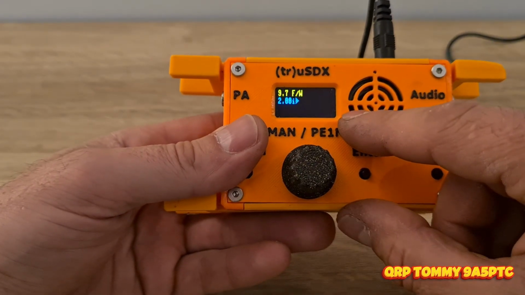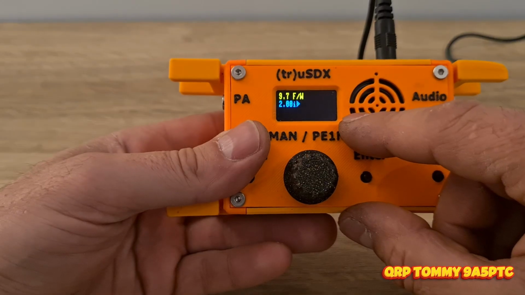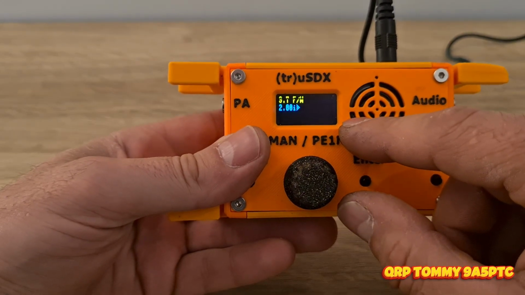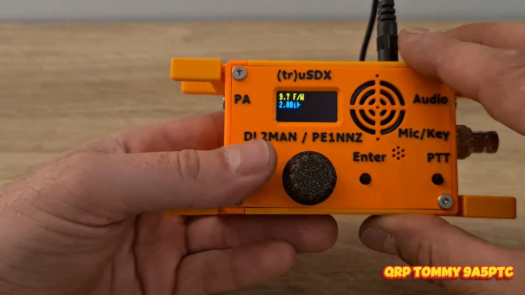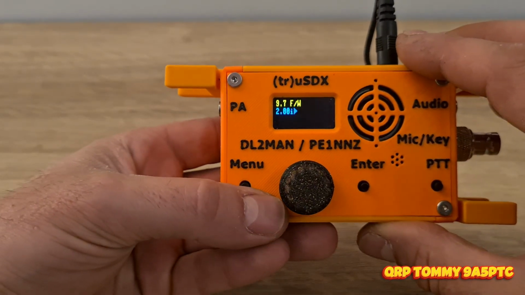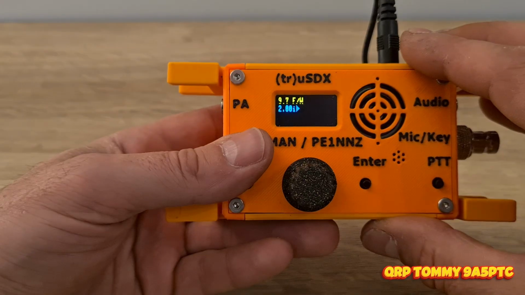And firmware mode, that's the last step in the menu. This one is an old one, I didn't update it, it works fine, I have no complaints about it, so I'm not touching it. Pretty much that's it.